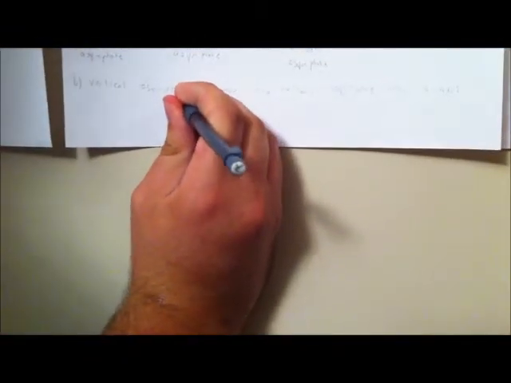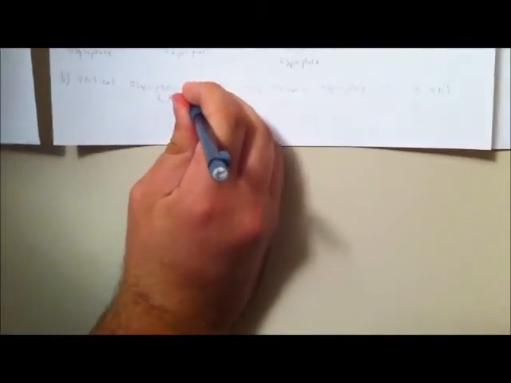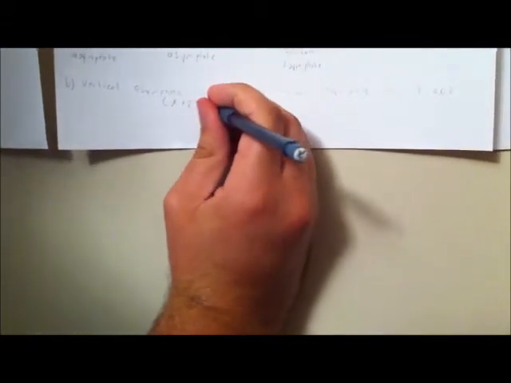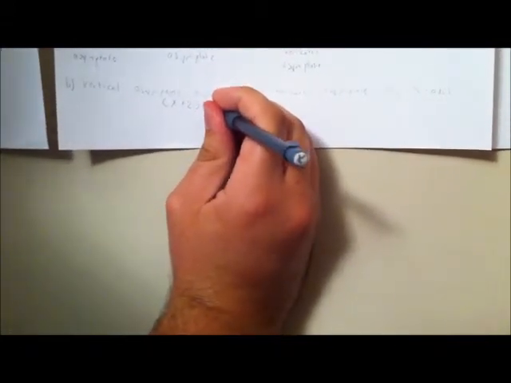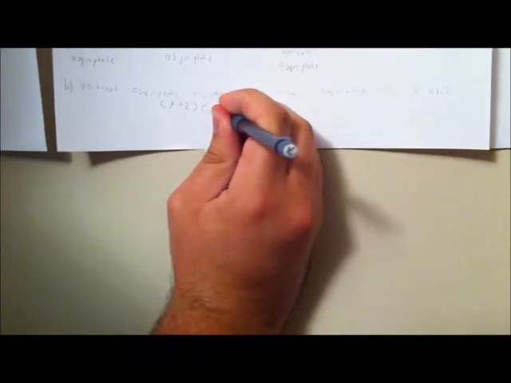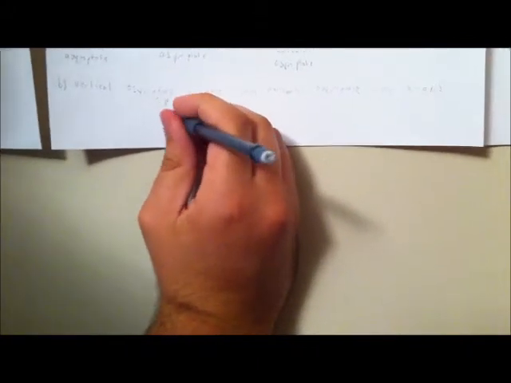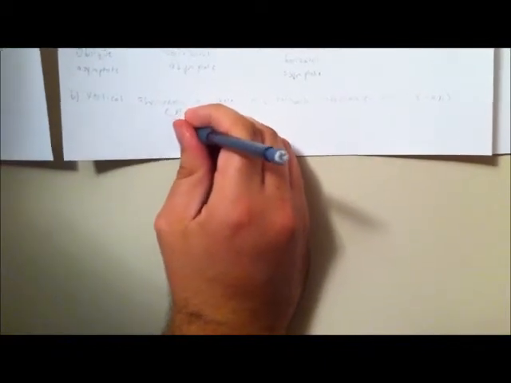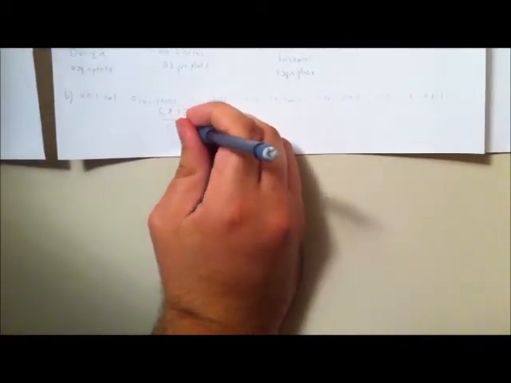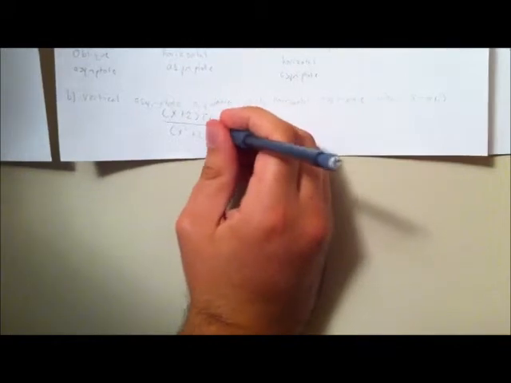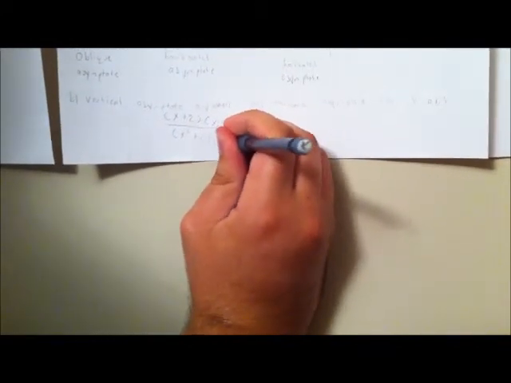Now back to our question. An example of this would be x plus 2, x plus 3, all over x squared plus 2x plus 3.